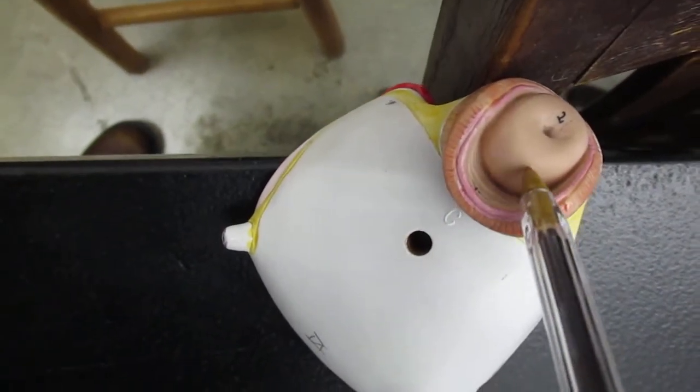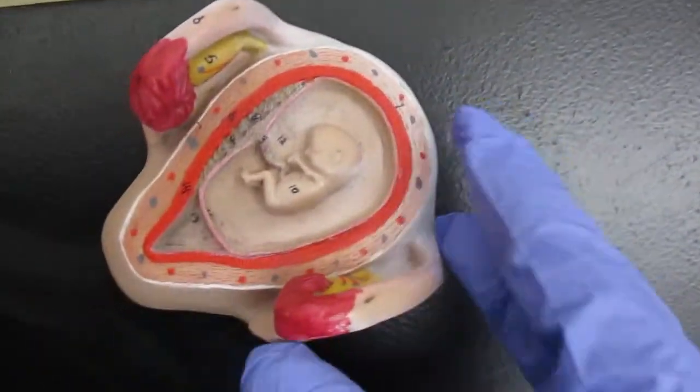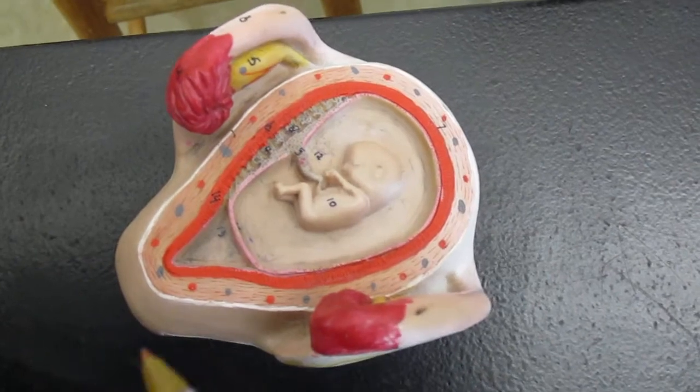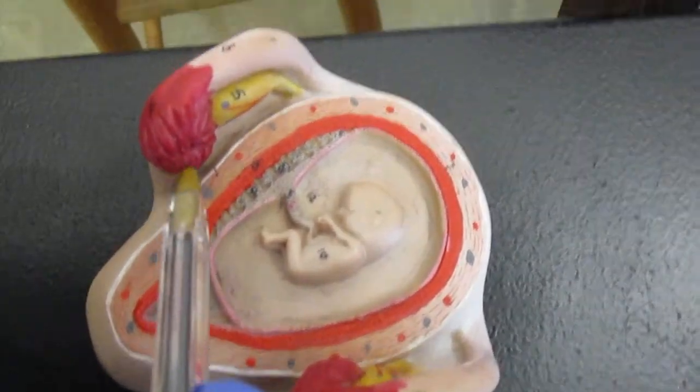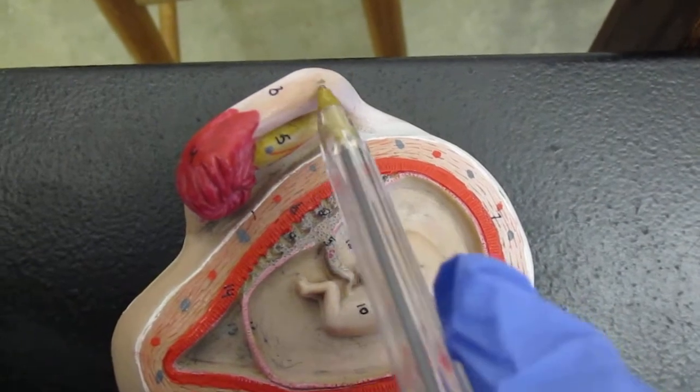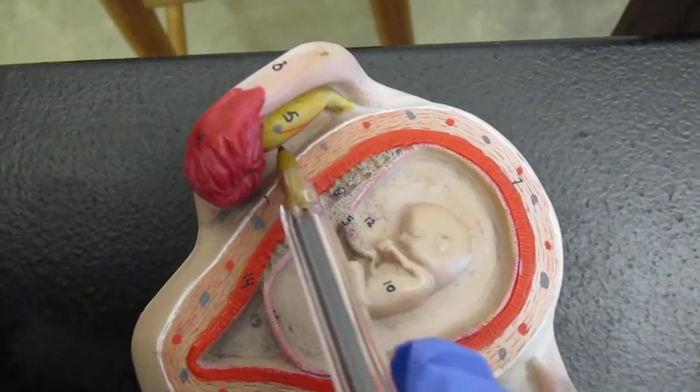Right there is your cervix, here's your vagina. Okay? Now, we can pretty much see the same thing going on here. Here's your fimbriae. Here's your fallopian tube. Here's the ovary right here.